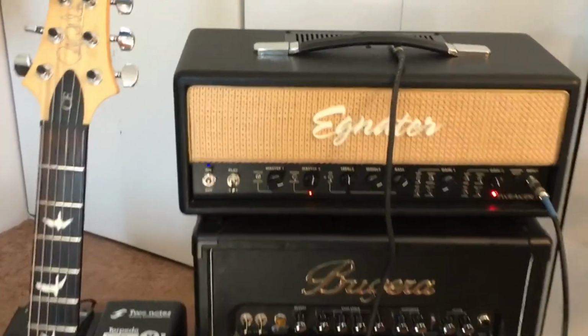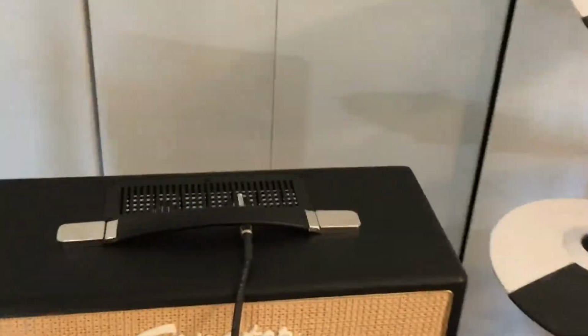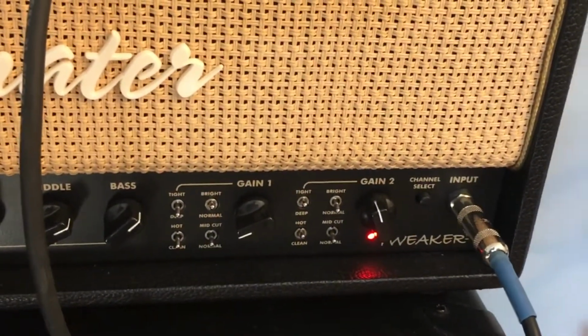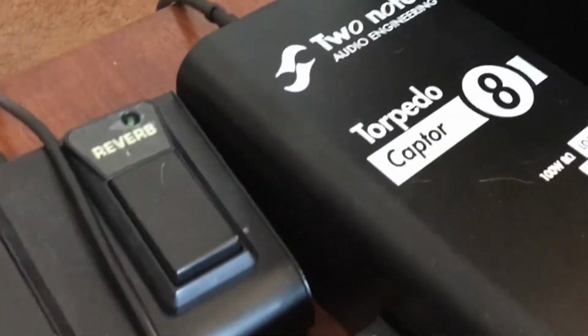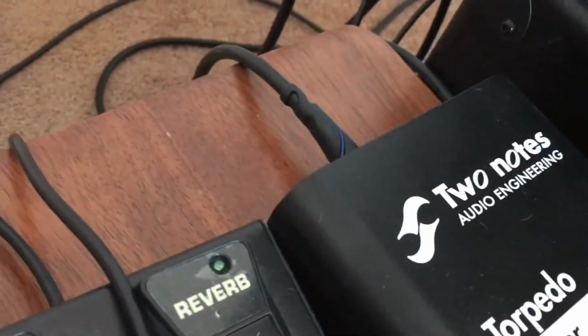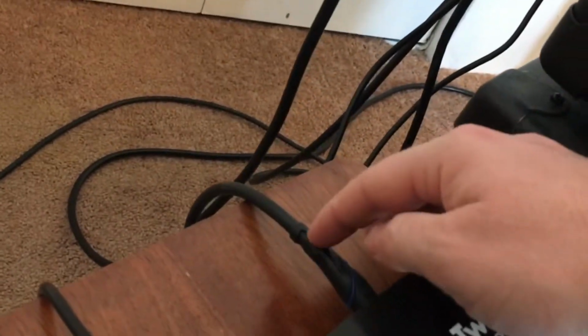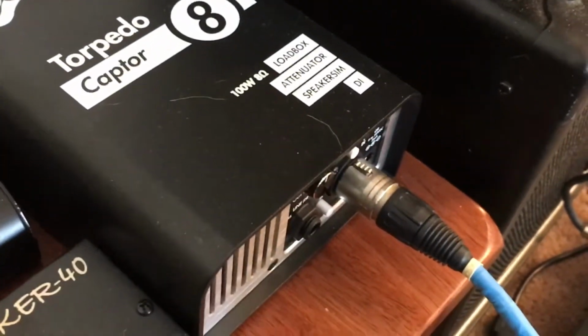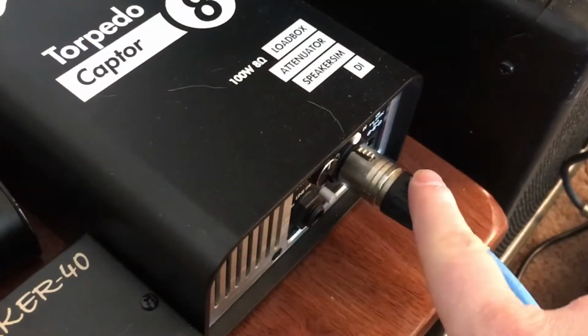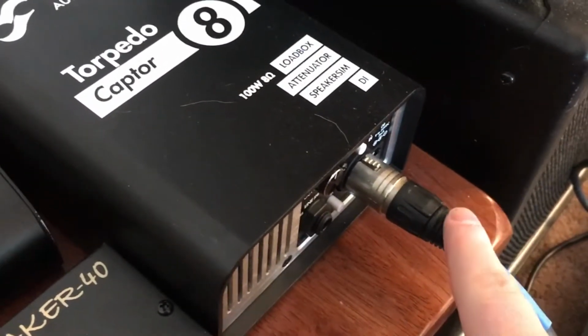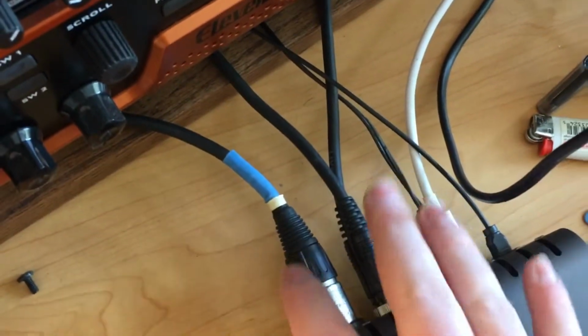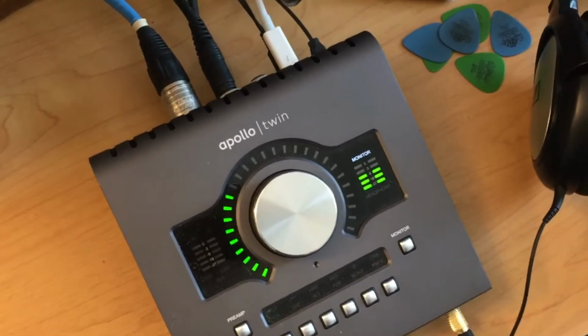So this is how I'm going to do my lead track today. I'm going to plug the guitar directly into the amp. That's going to come out the speaker output and go into this little guy, the Torpedo Captor in the back there, with this speaker cable here. And then this is coming out of the Torpedo Captor on a microphone cable. And then we travel over here, and that cable is going into the interface here, the Apollo.